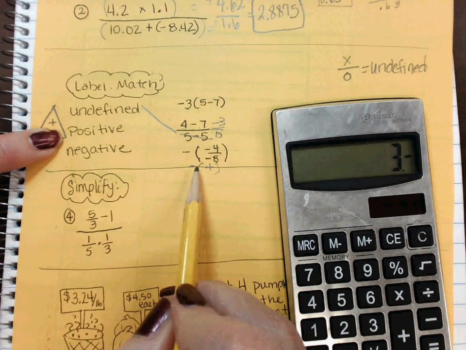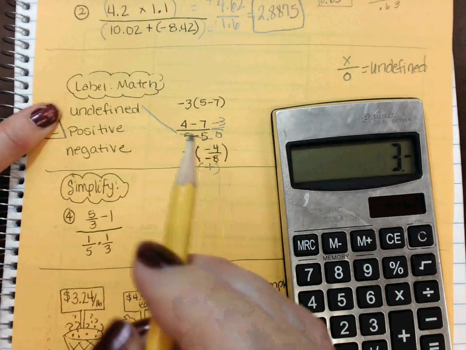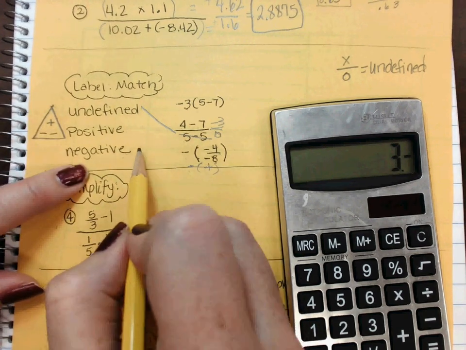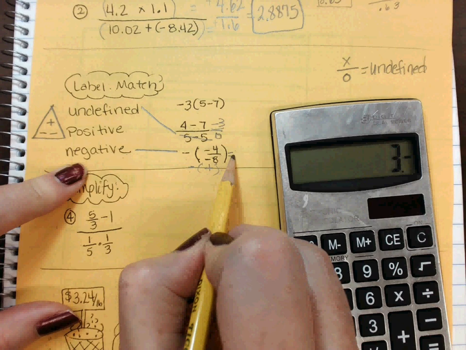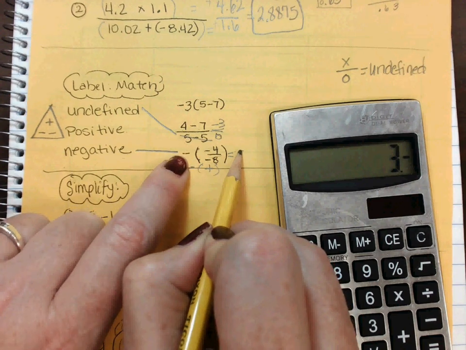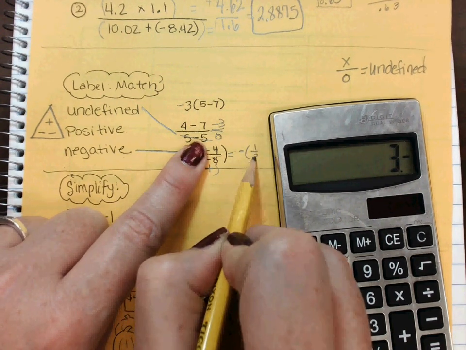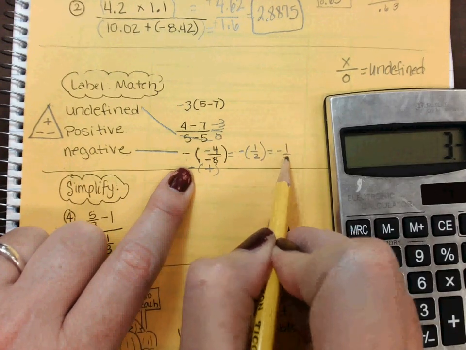And what is a negative times a positive? That's right, a negative. So that one goes straight across. If you want to figure out, you should have known that 4/8 is 1/2, and since it's positive, keep the negative on the outside. You have 1/2, and then negative times a half is negative 1/2.